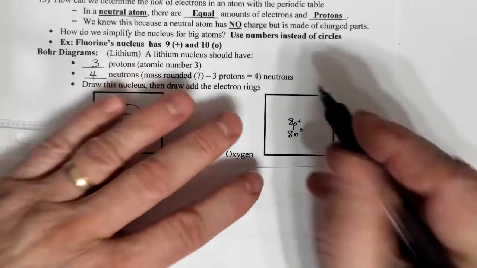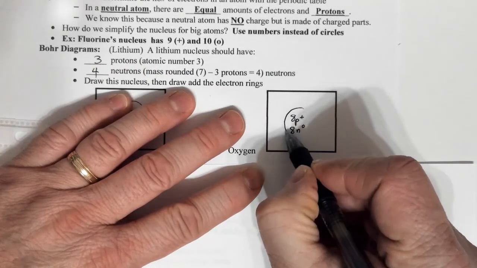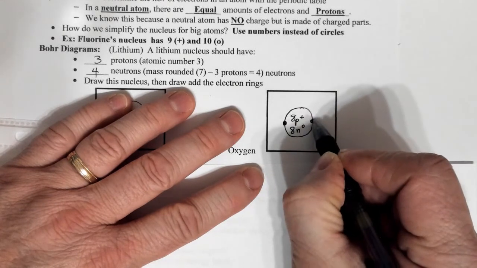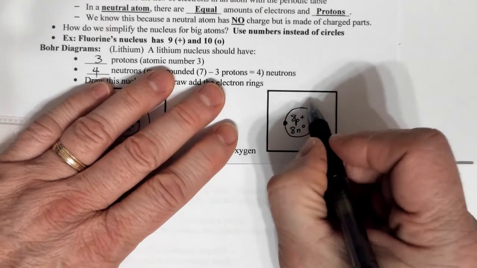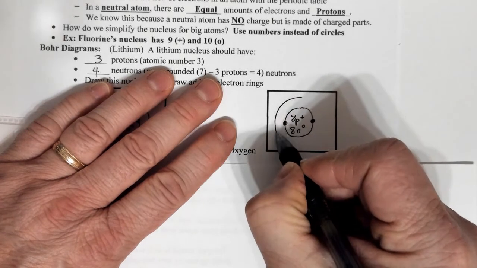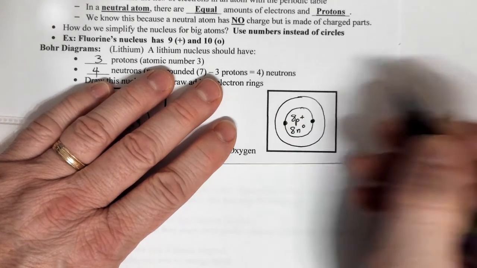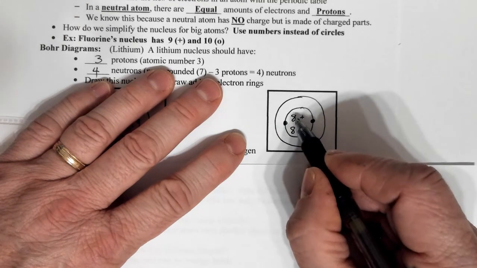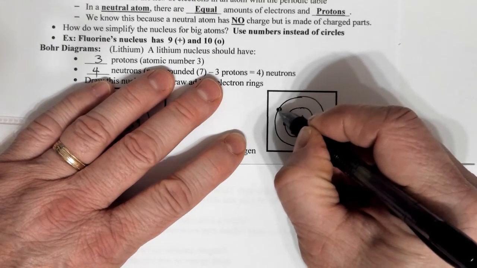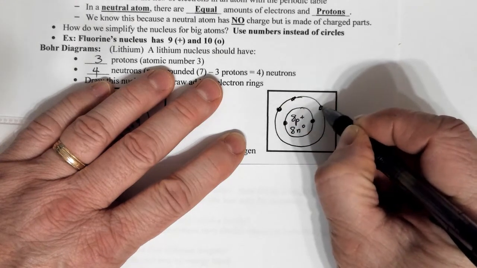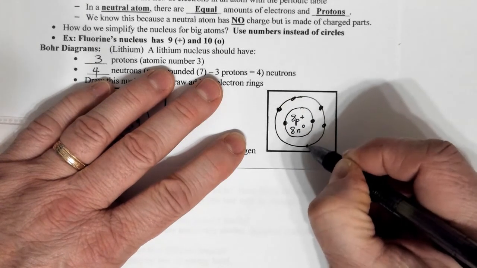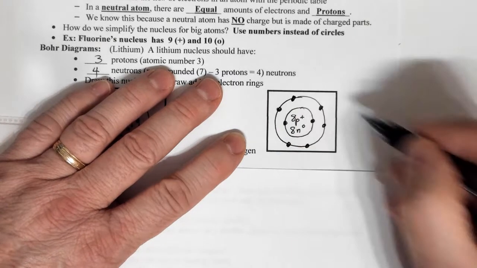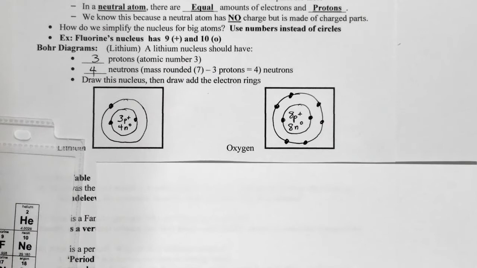So I'm going to draw a ring and give it 2 electrons, and you could put a dot or an E, and then I'm going to draw a second ring, and I'm going to add the leftover ones. I've already given it 2, but I've got 6 more to go. So 1, 2, 3, 4, 5, 6. And that would be the Bohr diagram for oxygen.